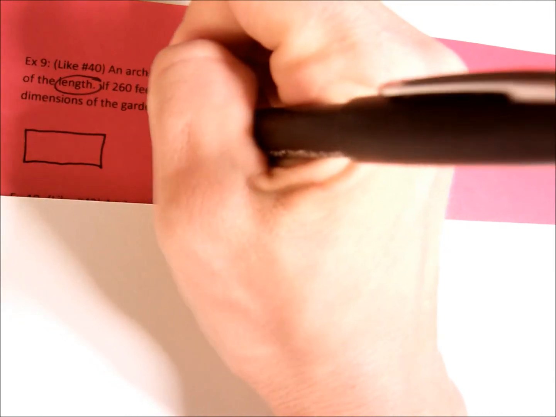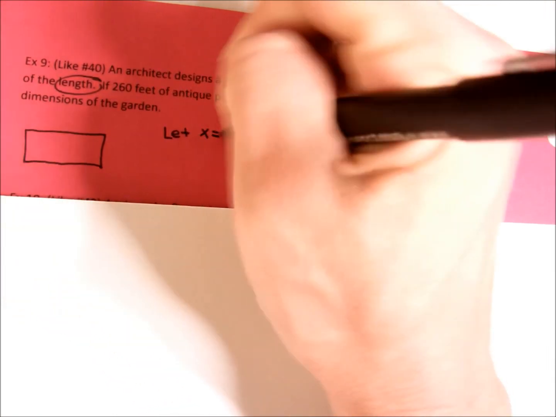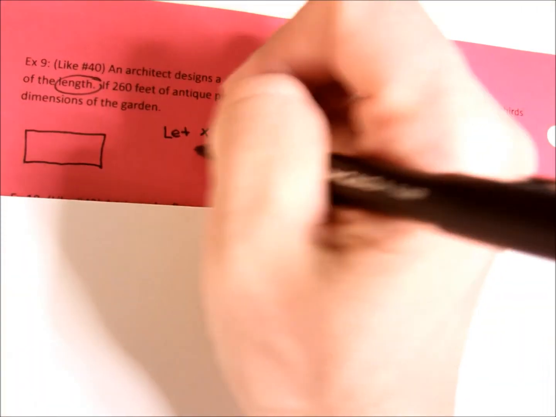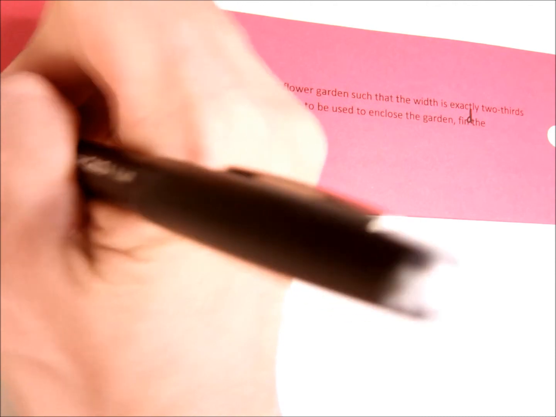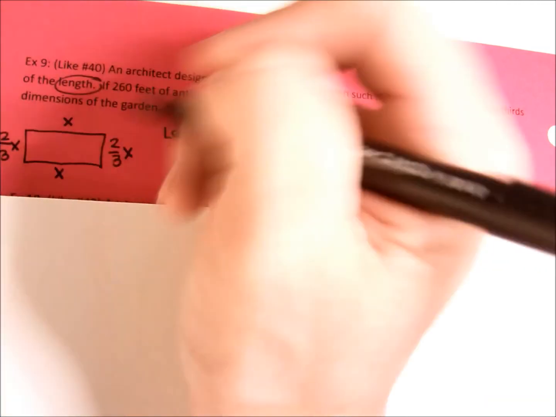Let's find the dimensions of the garden. That's what we are trying to find. So we can go ahead and let x equal the length, and 2/3 the length is 2/3 x. Now I'm going to suggest that you label your picture because I have found in the past if my students didn't label that picture, they left it out.